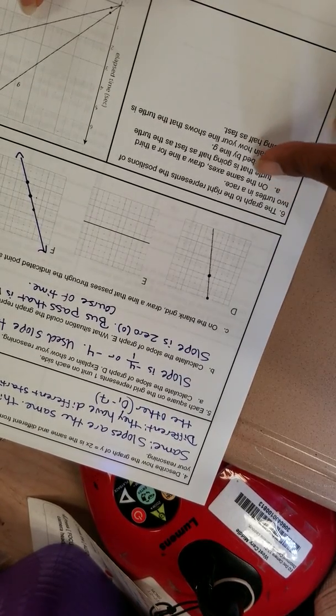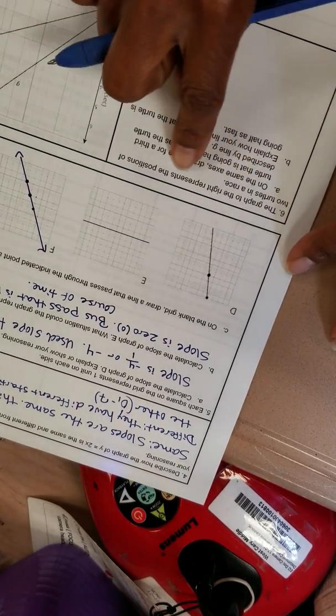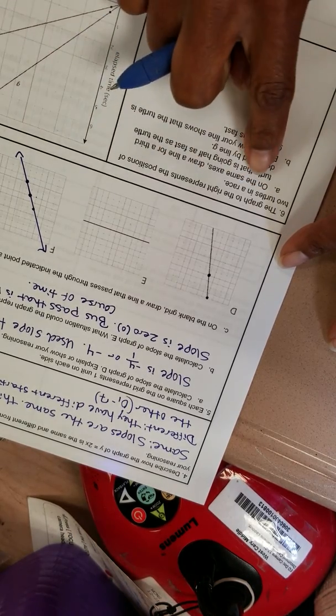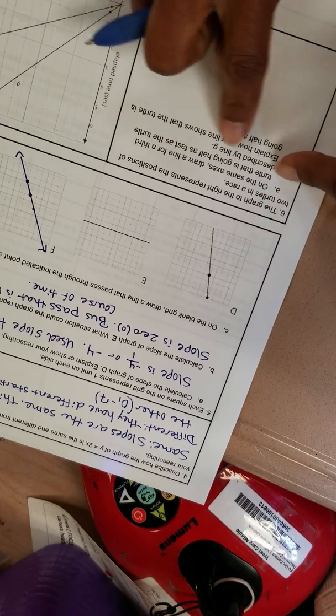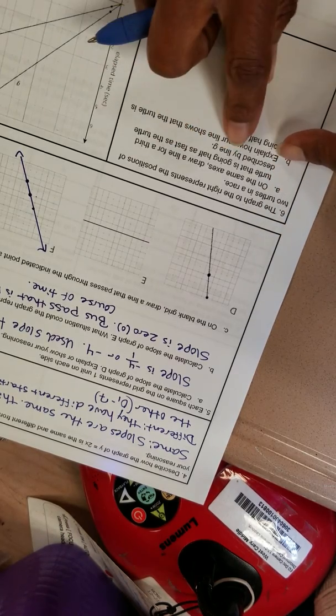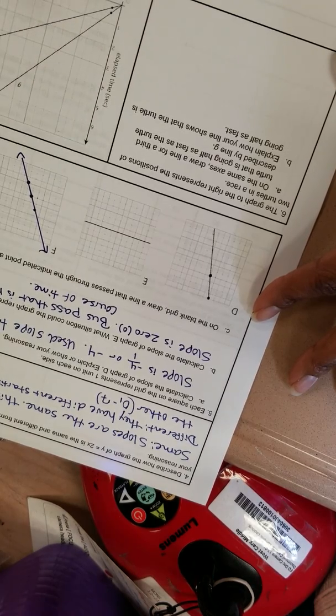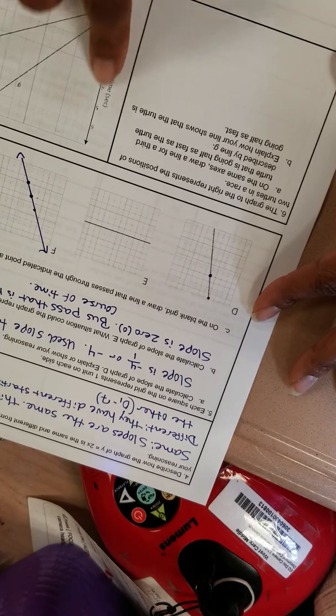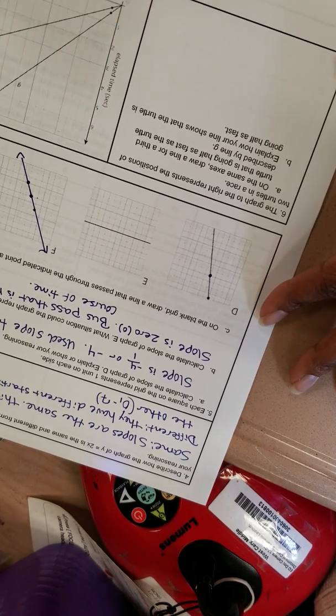So it says on the same axis, so the graph to the right represents the positions of 2 turtles in a race. So you have these 2 turtles in a race. On the same axis, draw a line for a third turtle that is going half as fast as the turtle described by line G. So let's look at line G in detail. So we have distance here as our Y, and the time that it takes to travel that distance as our X. So let's look at this in the reverse way we looked at it in class.